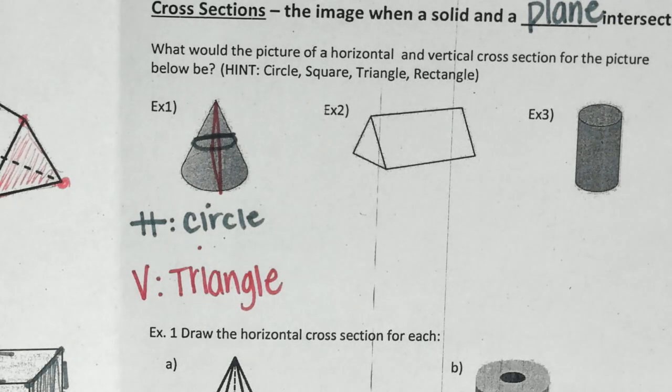In Pre-Cal, we do more cross sections, a lot more than this. I was just talking about that. Were you just talking about this cone?